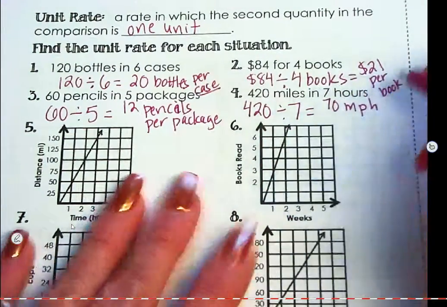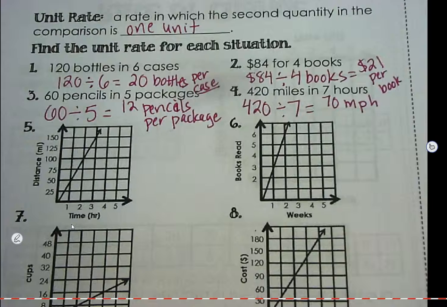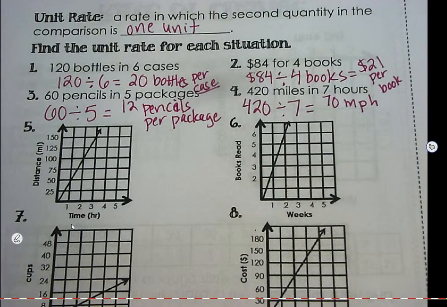I'm going to go ahead and abbreviate it so you guys can get used to that: MPH. That's miles per hour. If you're on the highway, you'll see signs that say MPH. That's how fast you're allowed to go in your car.